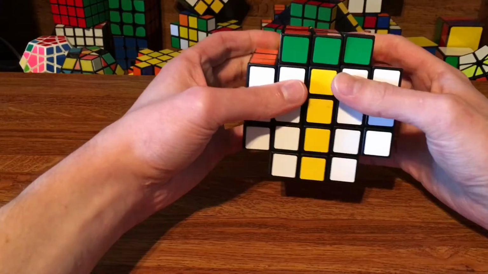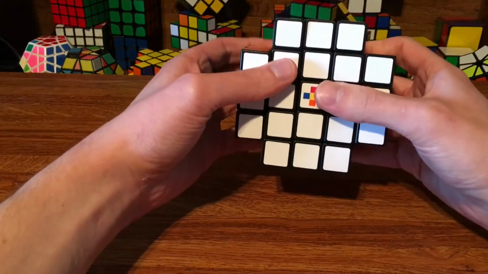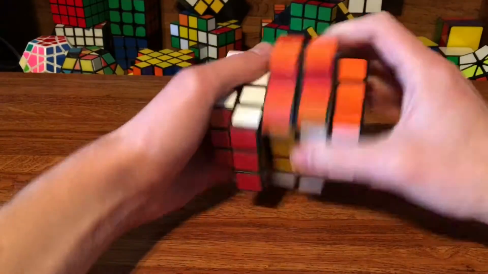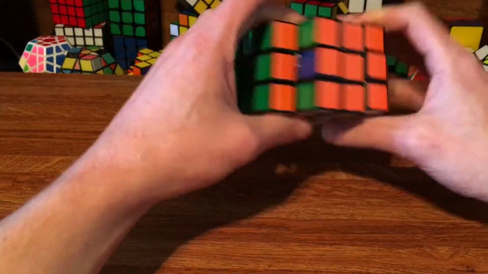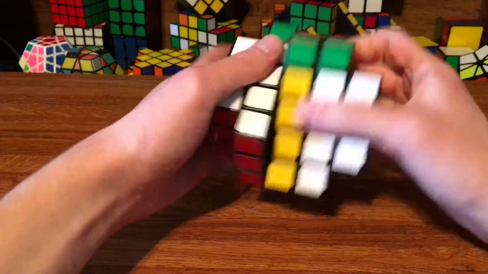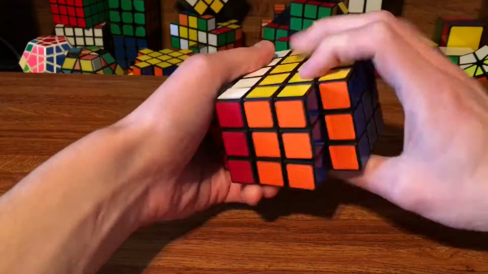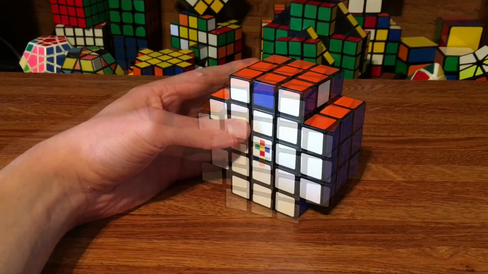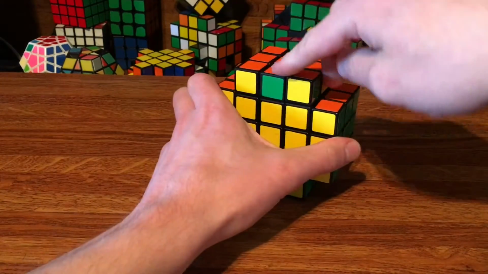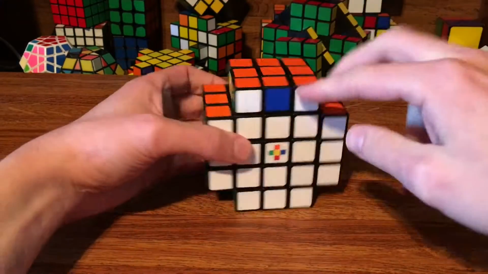Middle layer once, extended layer once, middle layer twice. So it goes middle layer once, middle layer twice, middle layer once, middle layer. Very straightforward. Now here's a case where there's 4 pieces, but they need to swap in adjacent directions.